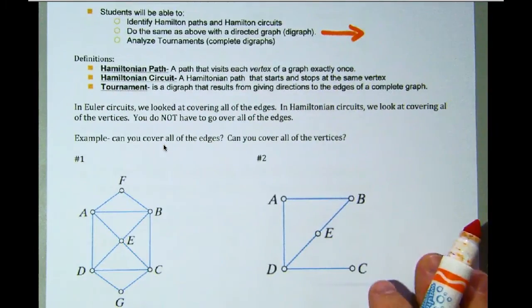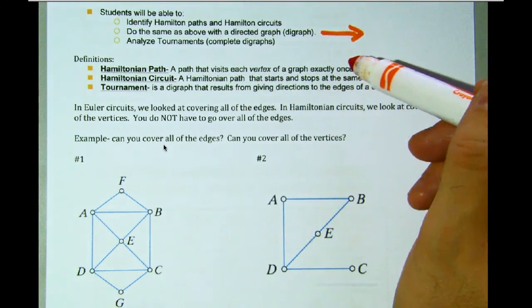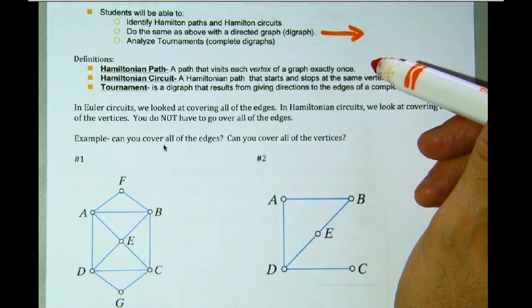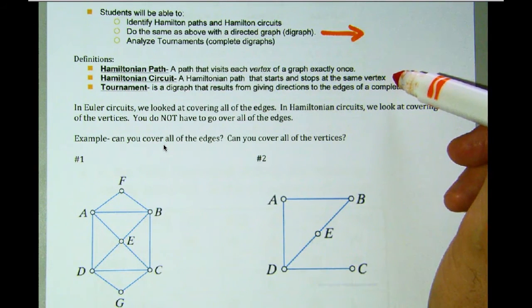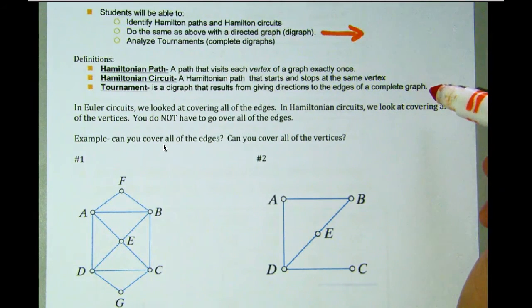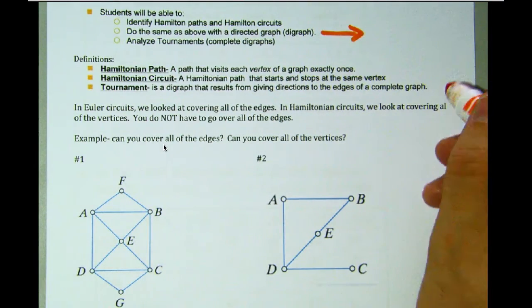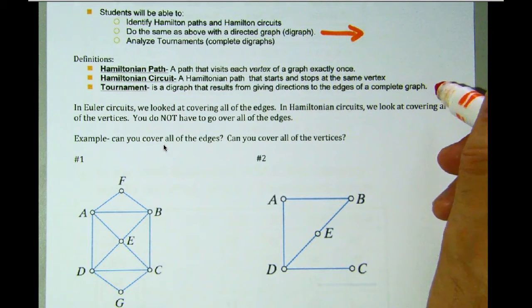So, some definitions. A Hamiltonian path is a path that visits each one of the vertices of a graph exactly once. That's what we want to do: go to each vertex exactly once. The circuit visits each vertex and starts and ends at the same vertex. And a tournament is a digraph that results from giving directions to the edges of a complete graph.